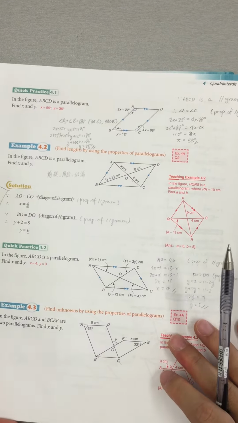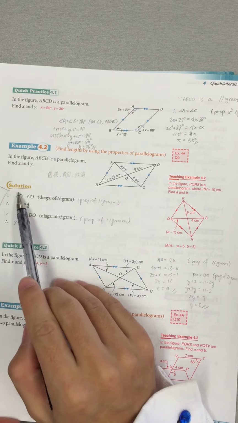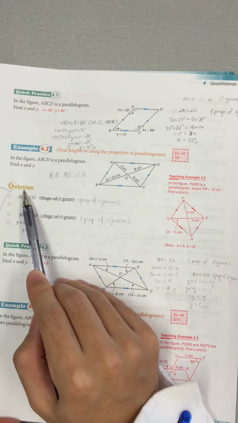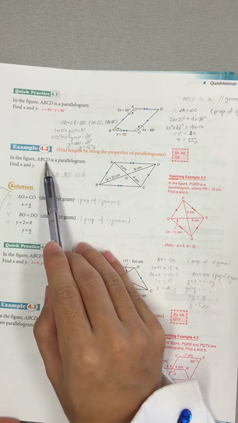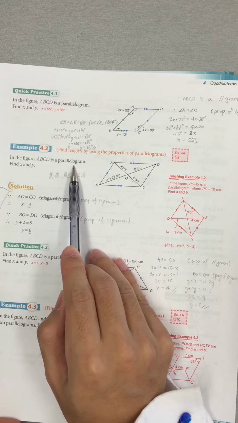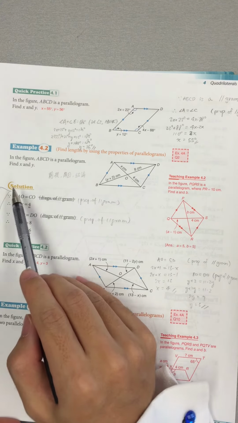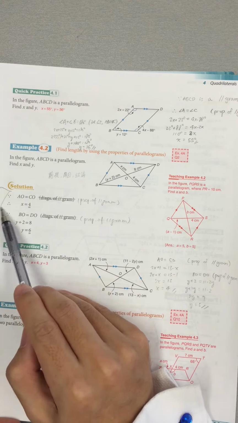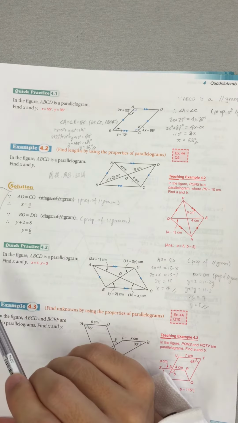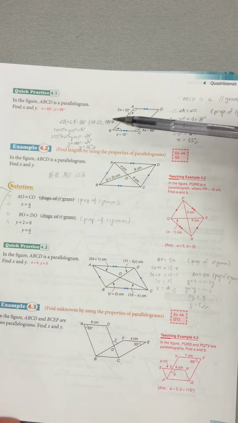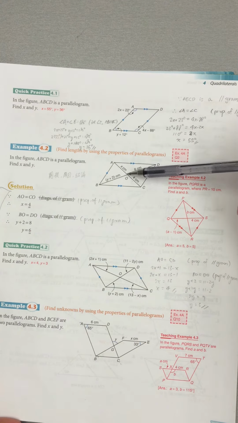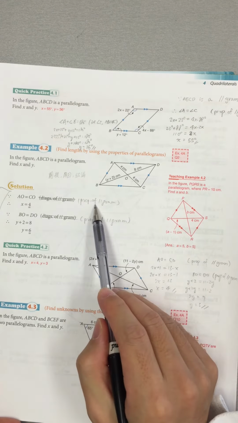So I will go back to example 4.2. In the solution, I will first write down because ABCD is a parallelogram. So I think the textbook does not present the work well. So please insert because ABCD is a parallelogram yourself. And after that, you can conclude AO equal to CO. That means x equal to 4. With no calculation, I know x is 4 already. Reason, property of parallelogram.